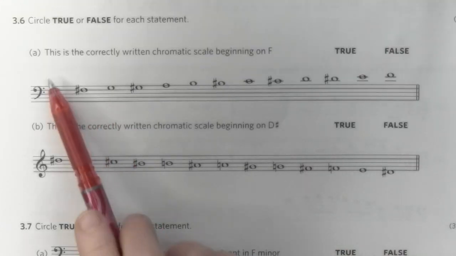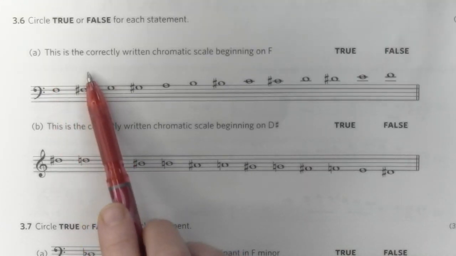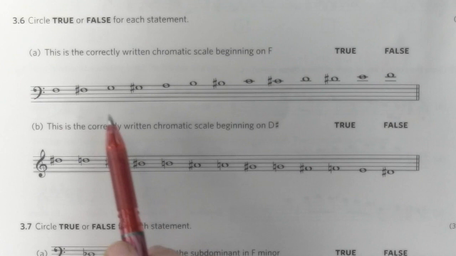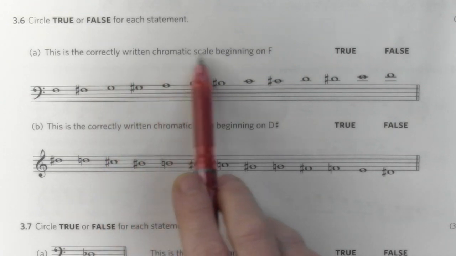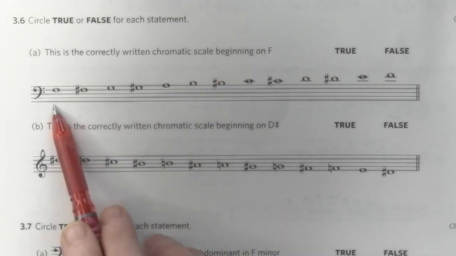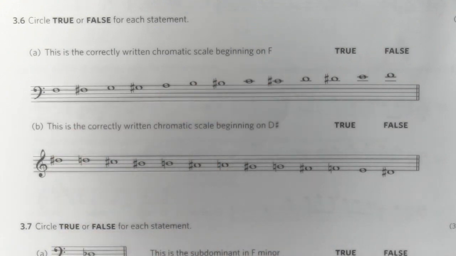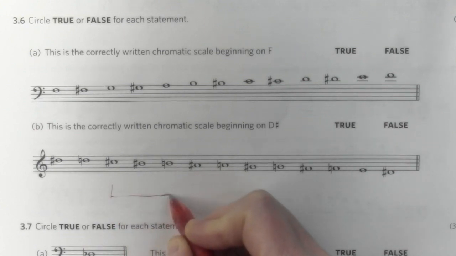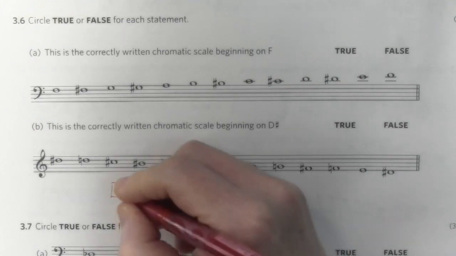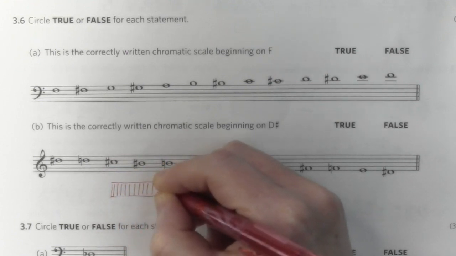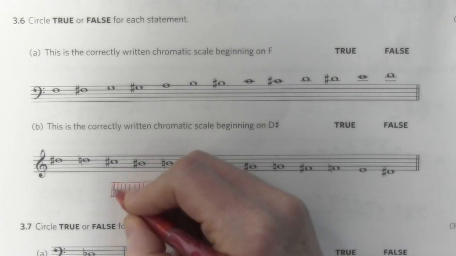In this next question, we need to say whether this statement is correct or incorrect. This is a scale, chromatic scale beginning on F. Let's see. Fa. In this case, I would write a keyboard here.